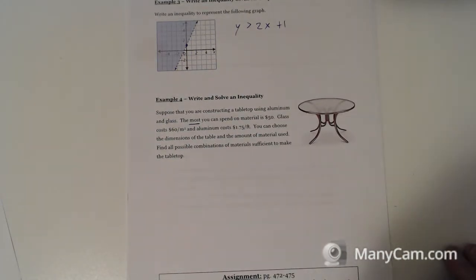The most you can spend on material is $50. Glass costs $60 per meter squared, and aluminum costs $1.75 per feet. You can choose the dimensions of the table and the amount of material used. Find all possible combinations of material sufficient to make the tabletop. Okay. Does it have to be a perfect circle? They show us a circle.